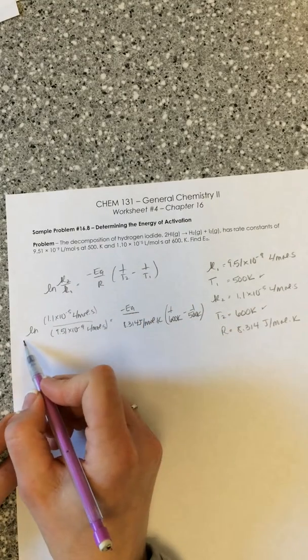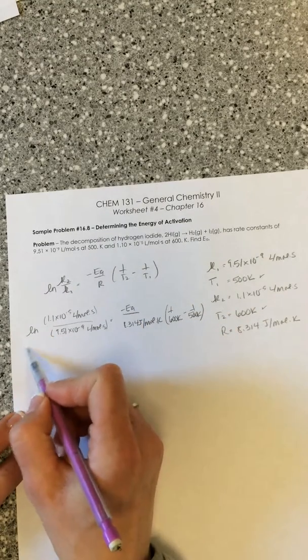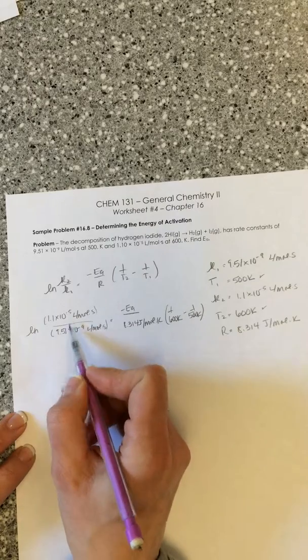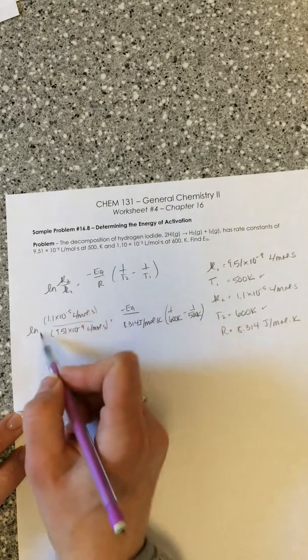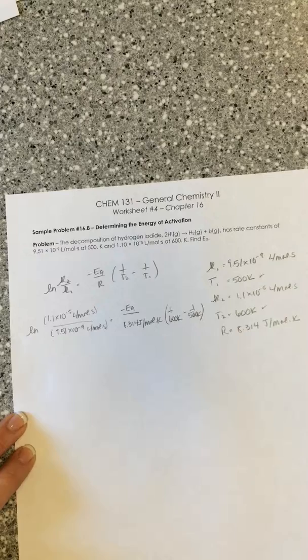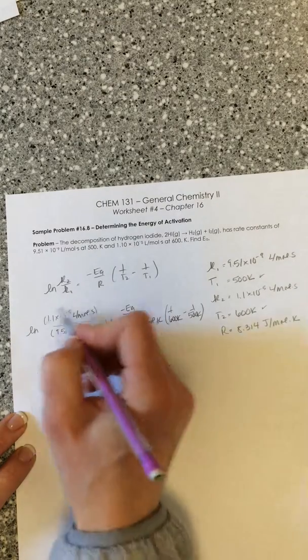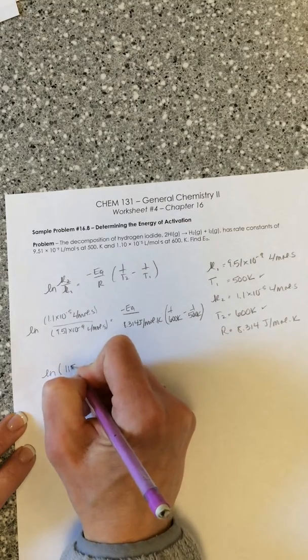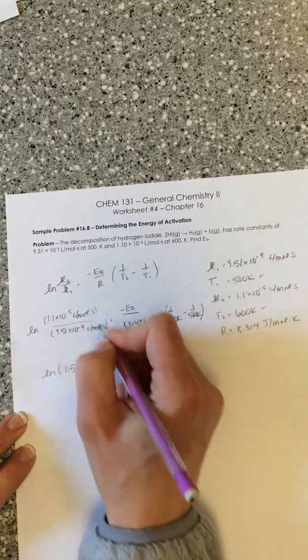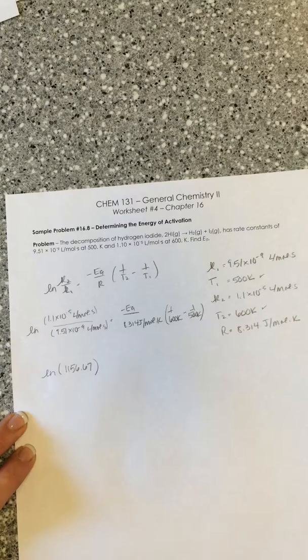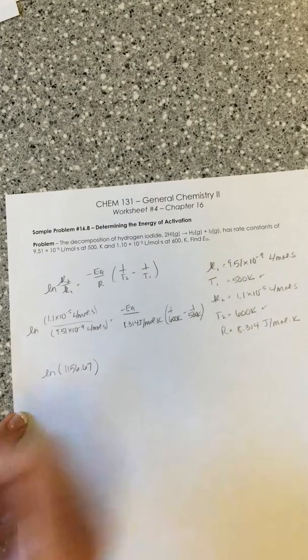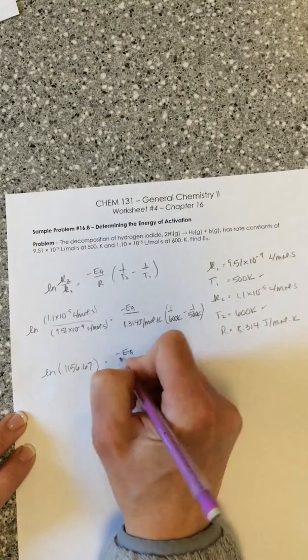So sometimes people are tempted to say, hey, I've got an ln term, let me do the e to the. This is just going to be a value. There's nothing that we're solving for here, so we don't need to use e at all. We just need to take the natural log of whatever this value is, which is 1156.67. No units here, because the units of those rate constants are going to cancel.